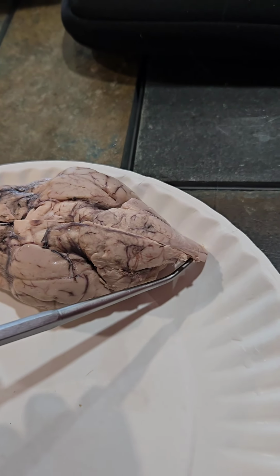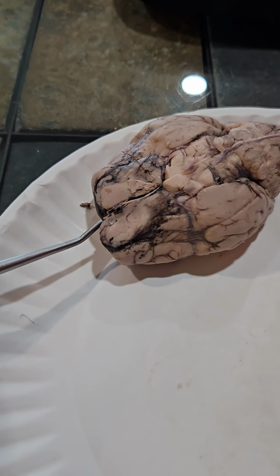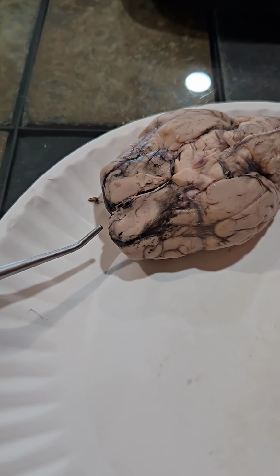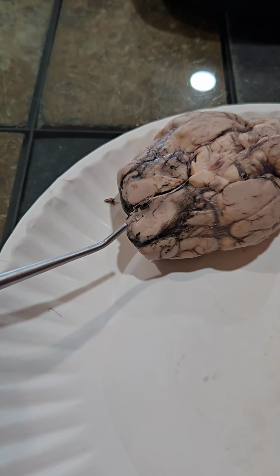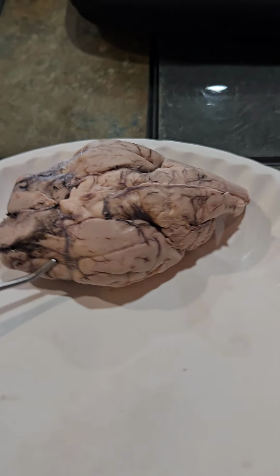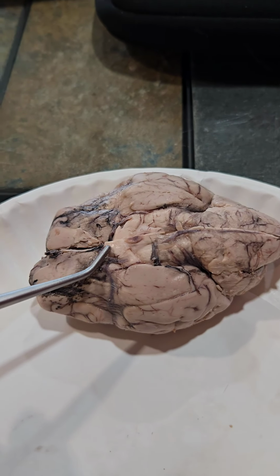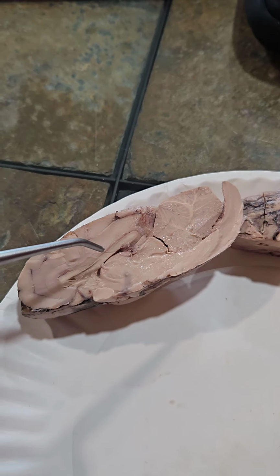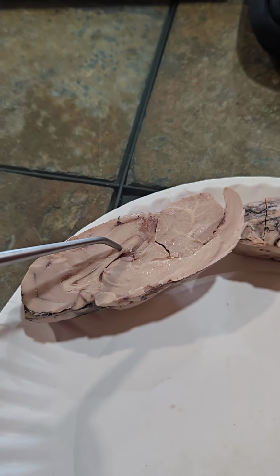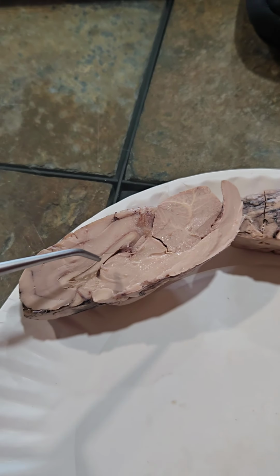We have the spinal cord, and on the anterior side, we have the olfactory bulb, which contains cell bodies of neurons that synapse with neurons of the olfactory nerves. We have the optic chiasma, which is where the optic nerves cross. The large band of nervous tissue here connects the 2 hemispheres and is known as the corpus callosum.